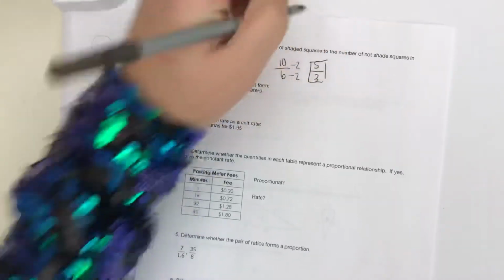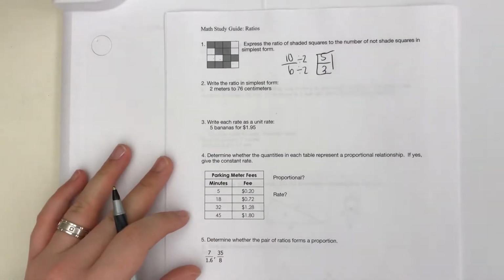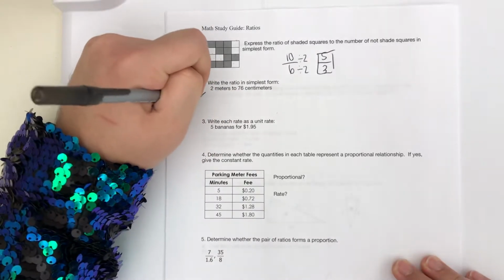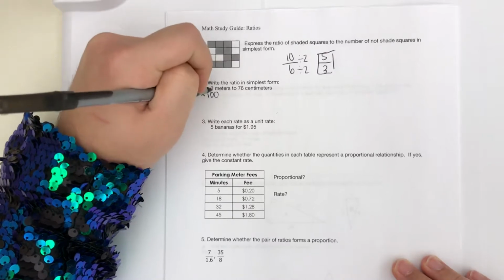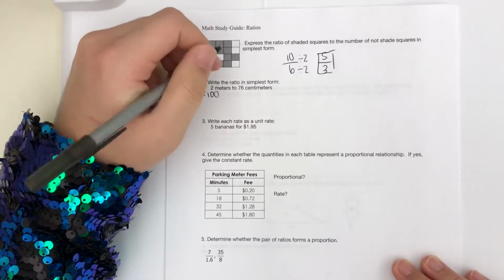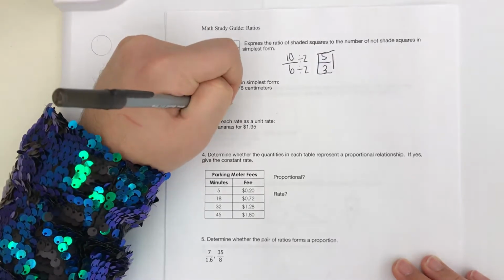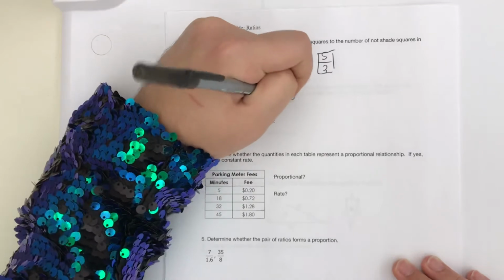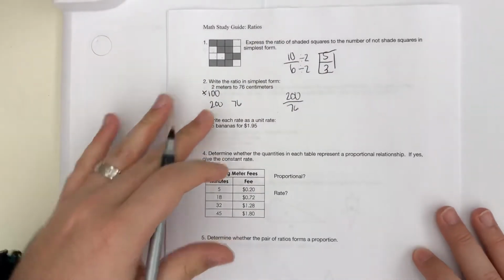It says write the ratio in simplest form. 2 meters to 76 centimeters. I need to convert meters to centimeters. To do that, I need to multiply 2 meters by 100 because there's 100 centimeters in 1 meter. So this gives me 200. And then this is 76. I only changed 1. So now I'm going to write this as 200 over 76. Both of those numbers are divisible by 2.